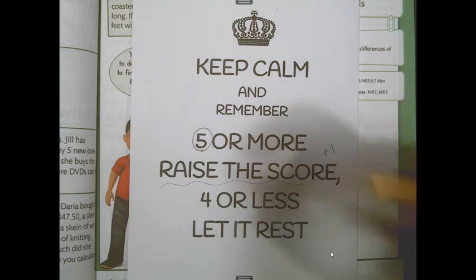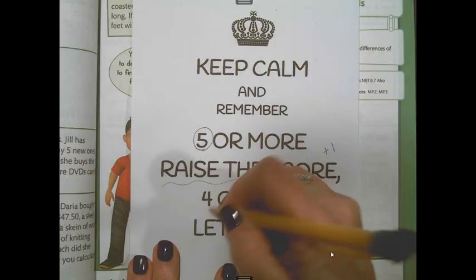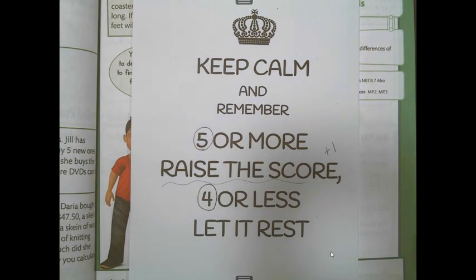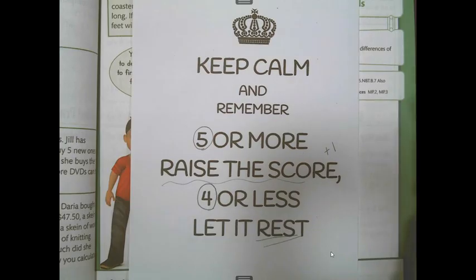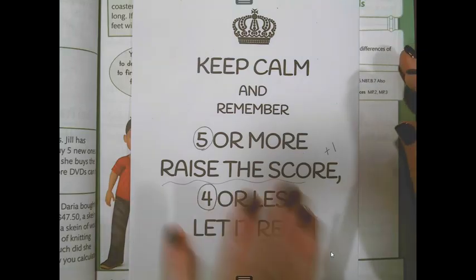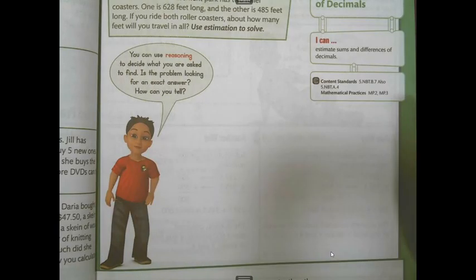If the digit to the right of the rounding digit is 4 or less, then we're going to leave the rounding digit where it is. We don't change anything. So we've worked with rounding a couple times in chapter 1, in topic 1. So this is coming back today to be used with estimating sums and differences.